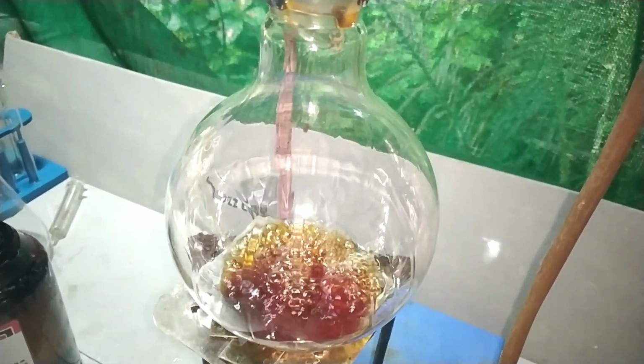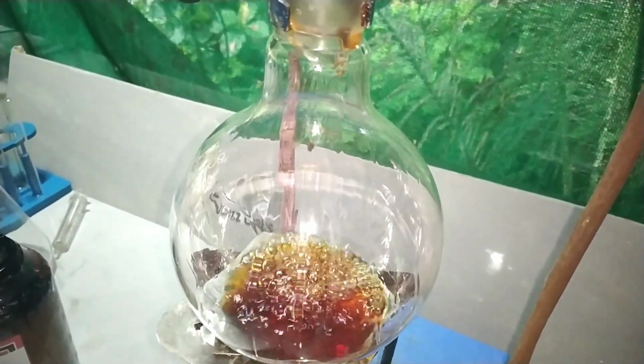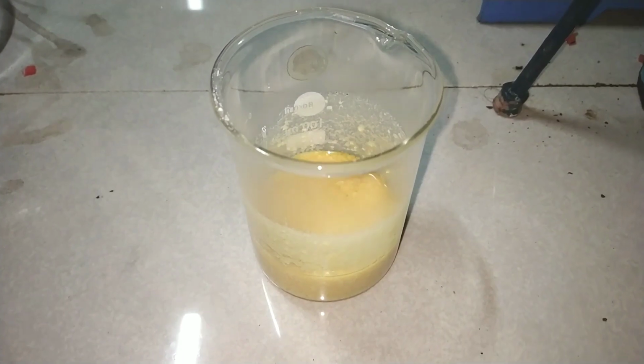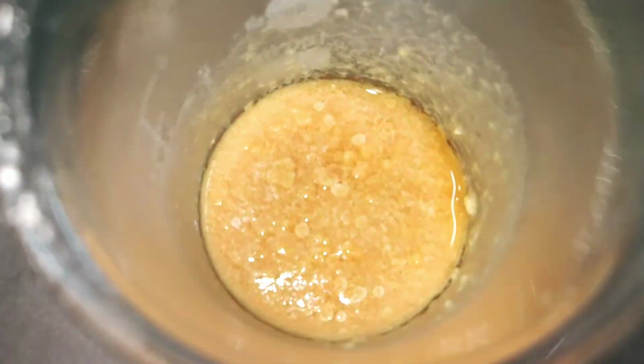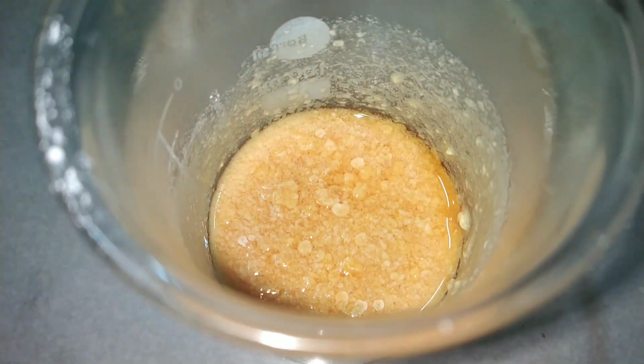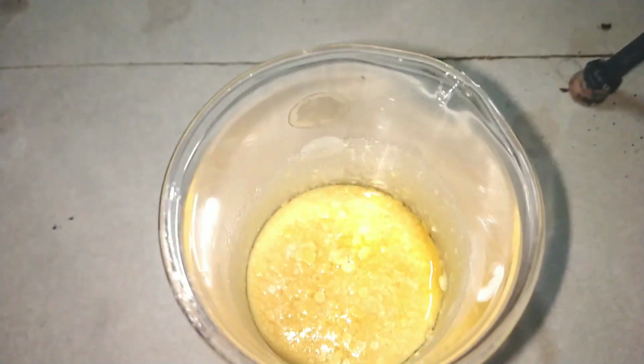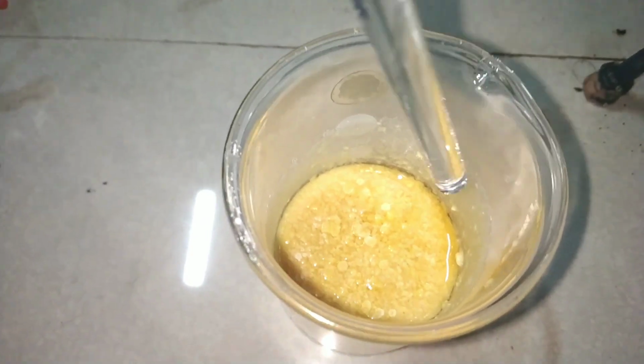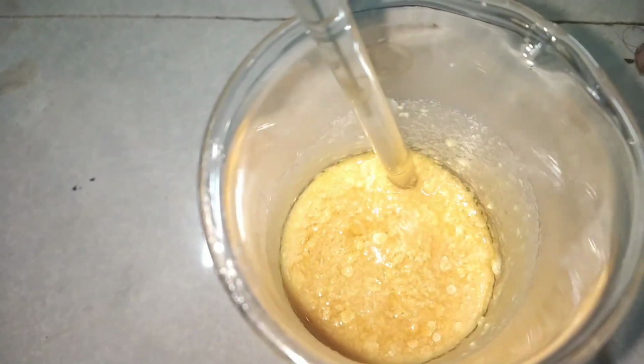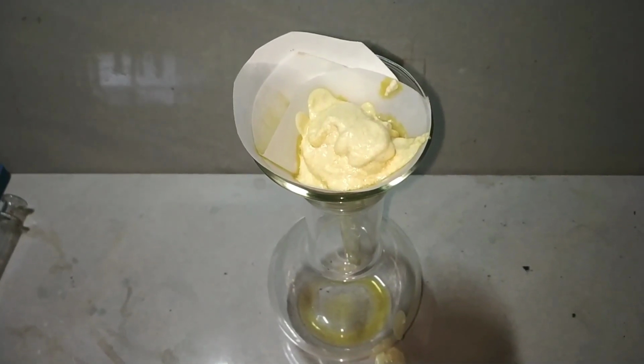After about 10 minutes, we take out the solution from the reflux and then let it cool. On cooling, a yellowish white precipitate is formed, and this is the crude benzopinacolone. Now we have to filter this crude precipitate. I will again use a simple gravity filtration method to separate the crude product.